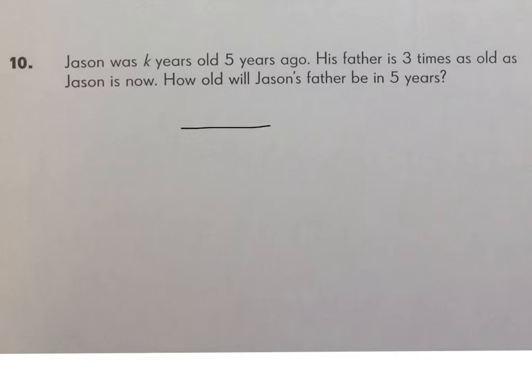So I'm going to do a line here, a timeline. And I'm going to put this as now. I'll put now right in the middle.